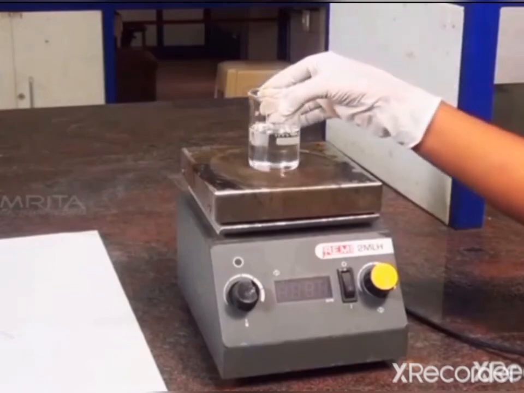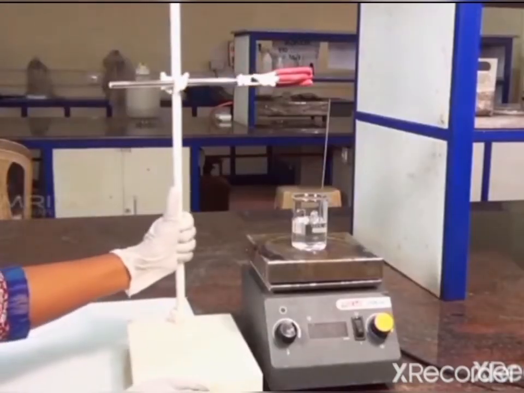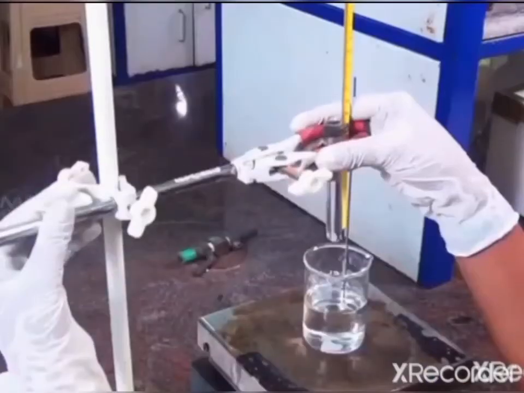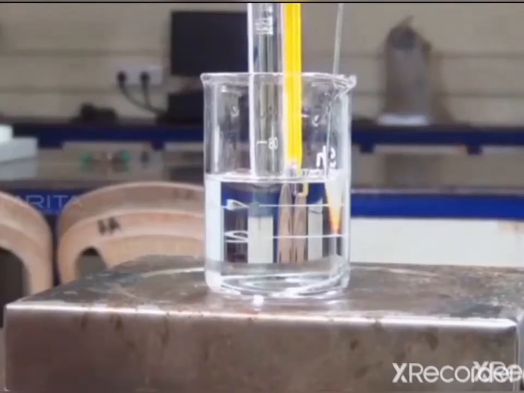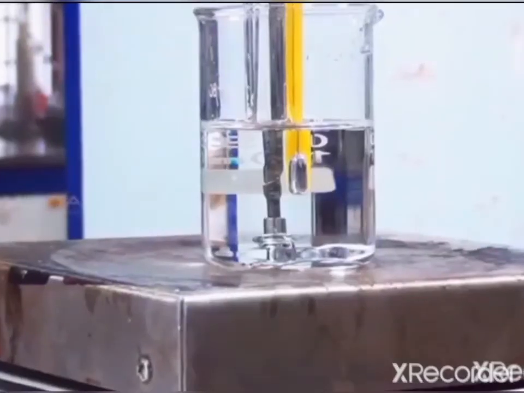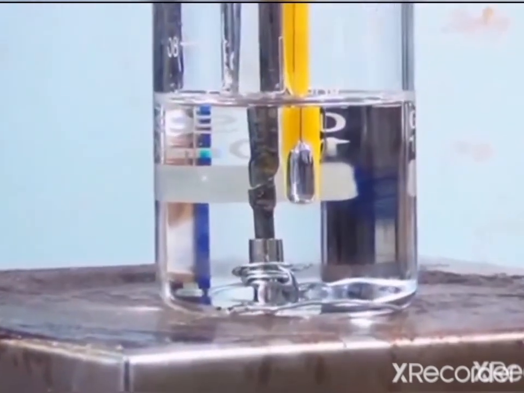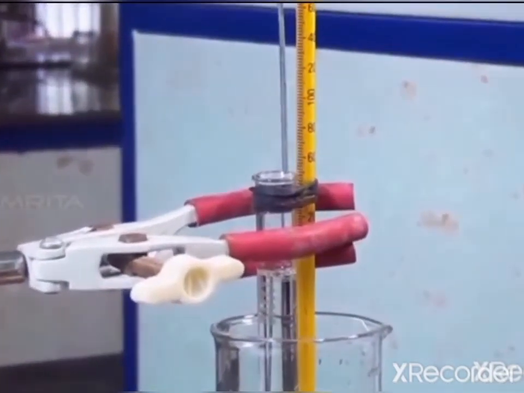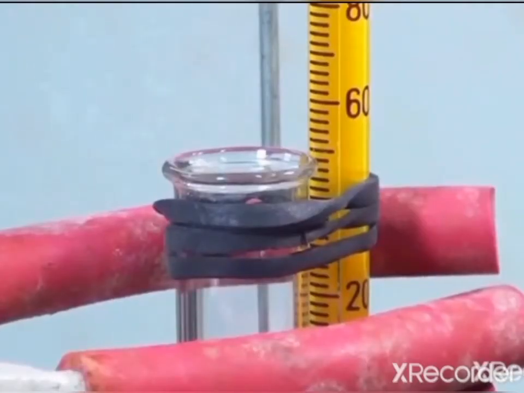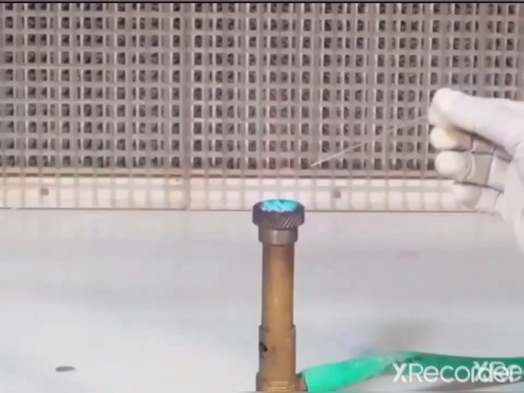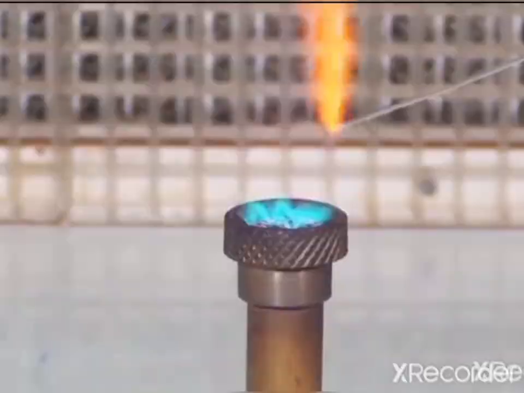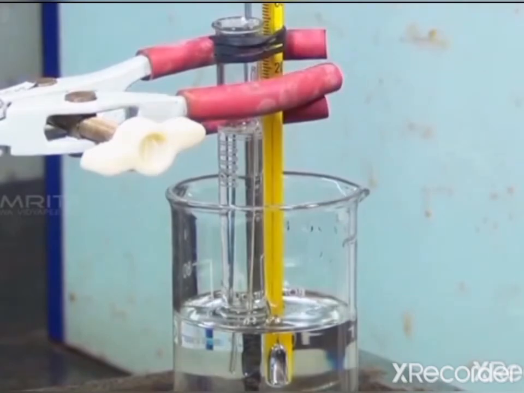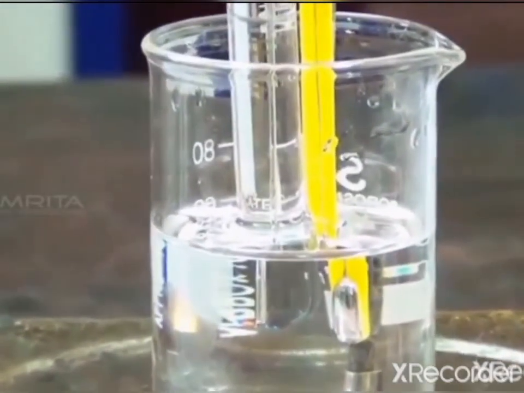Place the beaker containing water on the stand. Suspend the thermometer along with the fusion tube in water in such a way that they do not touch the bottom or the side of the beaker. Now take a capillary tube, seal one end of the capillary tube, and place this capillary tube in the fusion tube, with the open end dipped in the tube.